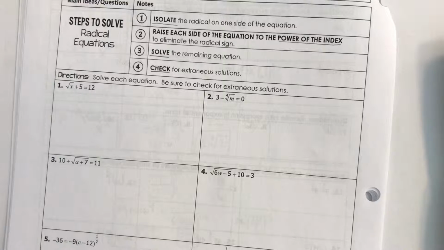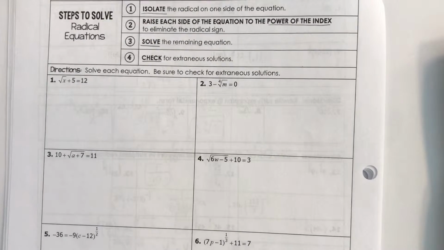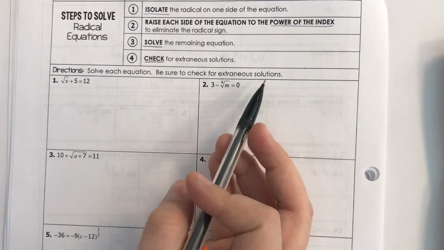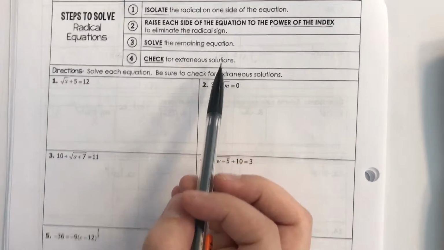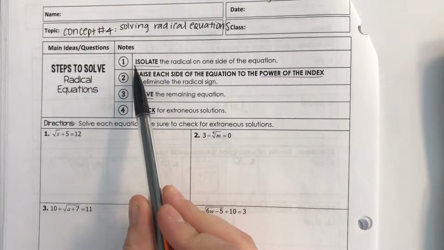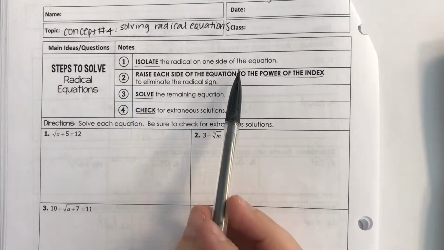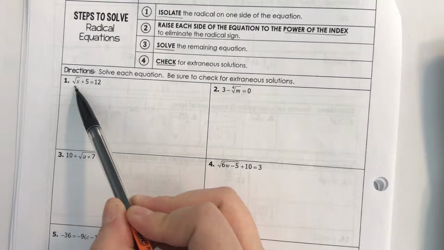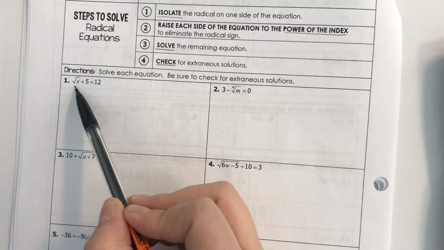We're going to do all the odds together in the video, and then in the class we're going to do all the evens. All right, so here we go. Solve each equation. Be sure to check for extraneous solutions. So our first step, number 1, isolate the radical. So find the radical first of all. Here it is. Is it by itself?